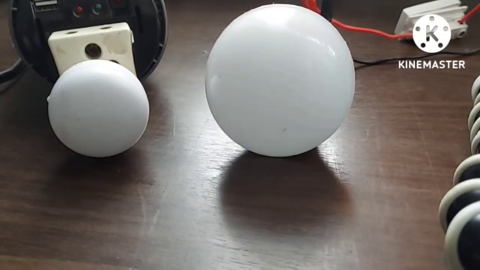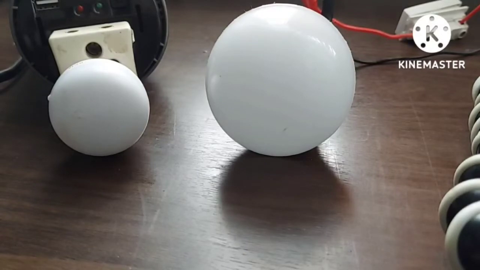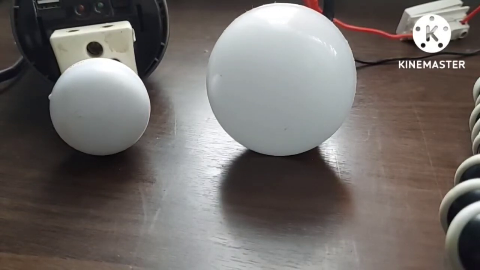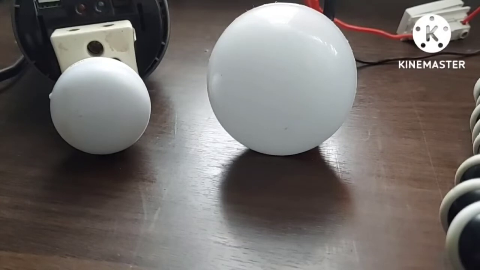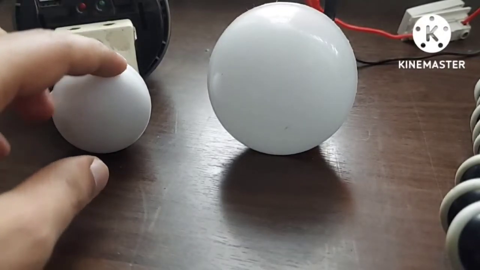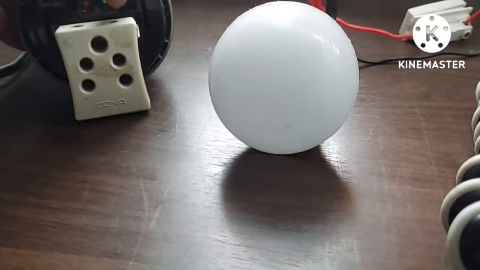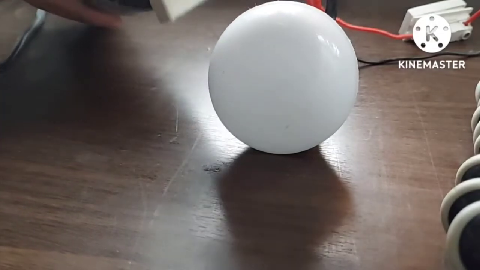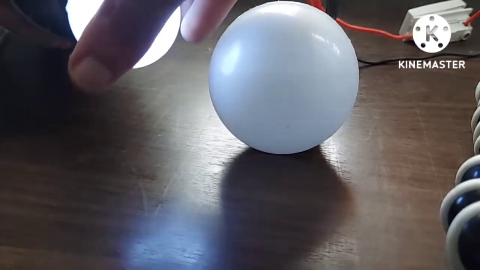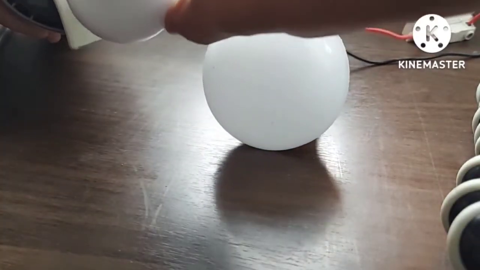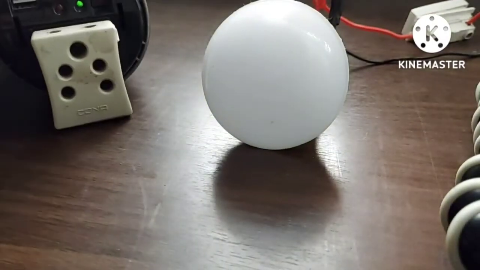Alternating current is the current that changes its direction continuously with respect to time. Direct current does not change direction; its direction is constant throughout all times. Alternating current does not have a specific polarity, that is, there is no difference between positive or negative. Since the polarity keeps changing, this bulb works well irrespective of whether it is plugged in this way or if I reverse it, nothing is going to happen.